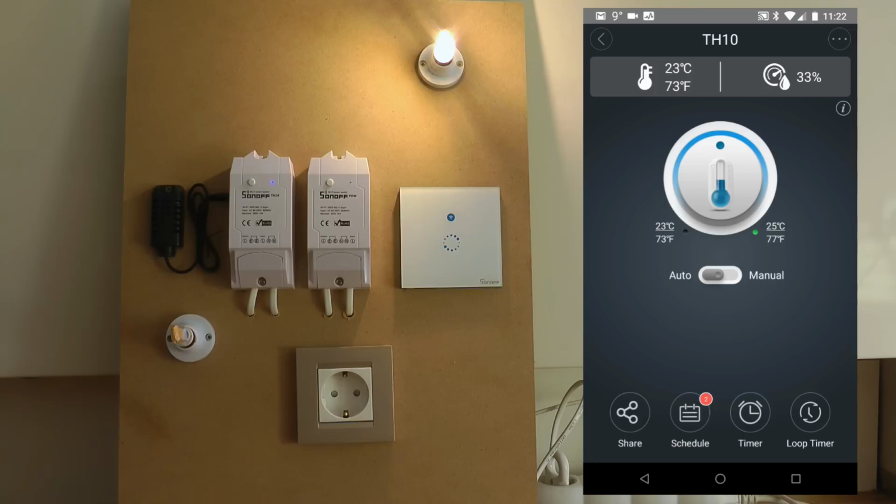Next set of automation functions is related to temperature and humidity readings, and I'm going to demonstrate it on a TH10. Again, as I said, there are other models which support the same. Basically anything which has this external temperature and humidity sensor should be able to follow that. And when you come to this device on the main screen, you see that besides the main button, let me switch back to manual mode.